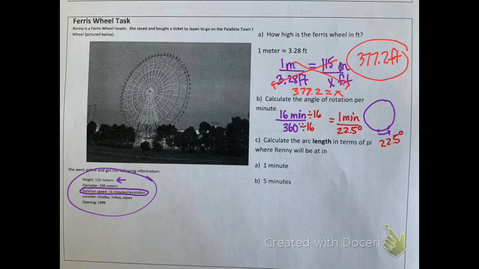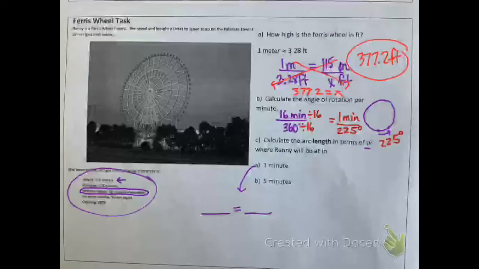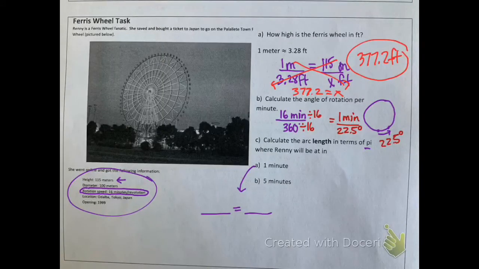So for this last part, we're trying to find the arc length in terms of pi, where Rennie will be at in 1 minute and then in 5 minutes. So we'll start with 1 minute. So for the arc length, we're setting up our two equal ratios. The first one is talking about arc measure. So in 1 minute, he's traveled 22.5 degrees. That's what we found out. Out of a total of 360. And that's equal to what we're trying to find, the arc length out of a total of, for the circumference, 2 pi times the radius.